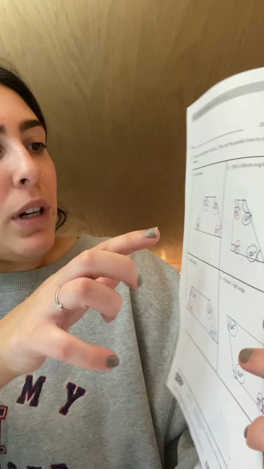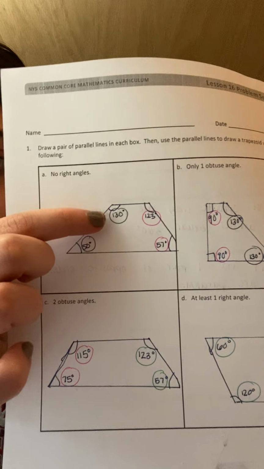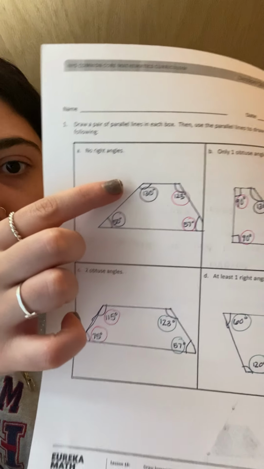And then it says use a marker or crayon to circle pairs of angles inside each trapezoid with a sum equal to 180. Use a different color for each pair. So basically, if you were to take these 2 numbers, so let's just take A for instance, I circled these in blue.